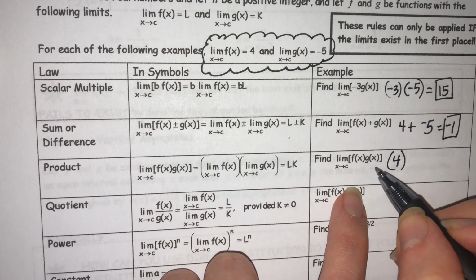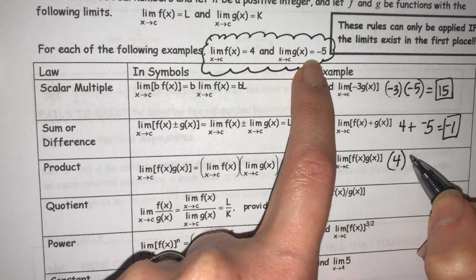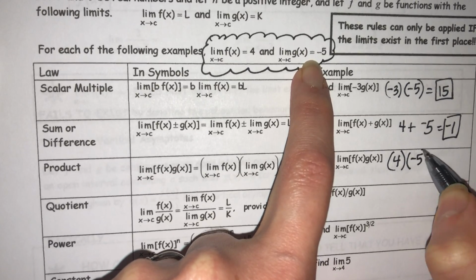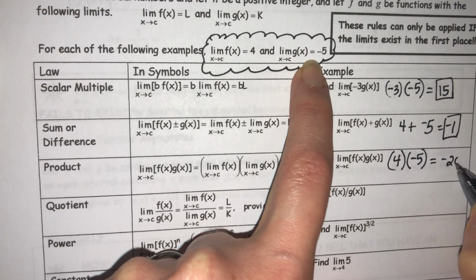And what is the limit as x is approaching c of my g of x function? Let's multiply those together. -5. 4 times -5 is -20.